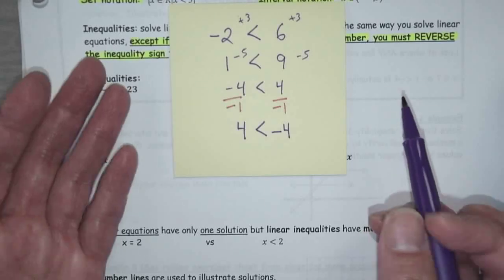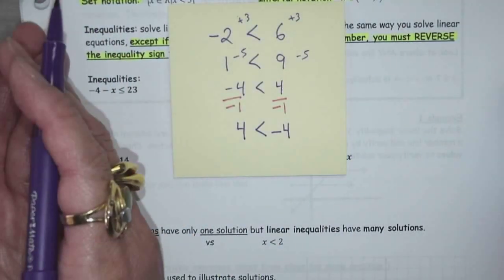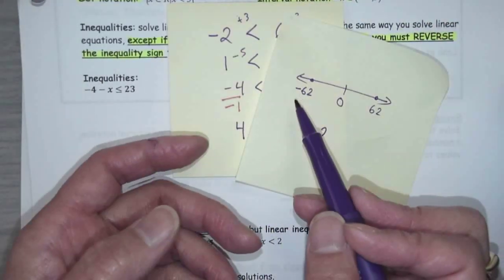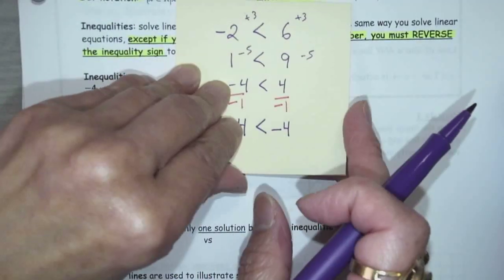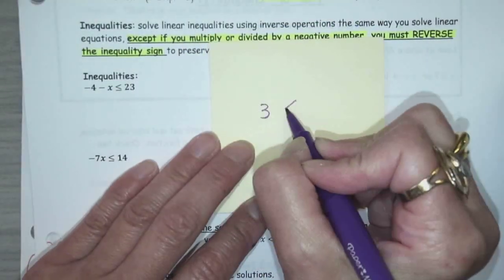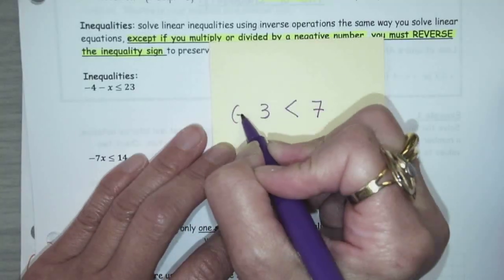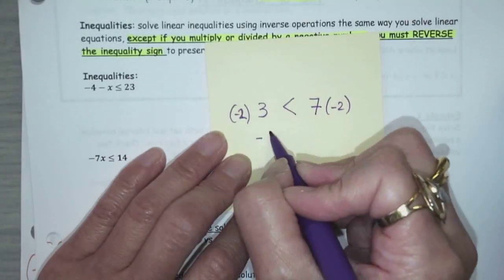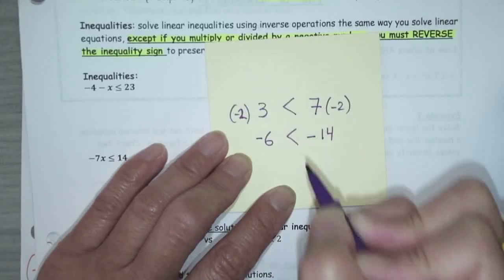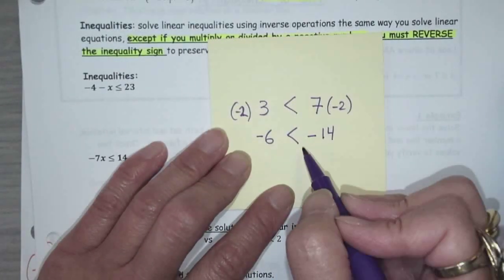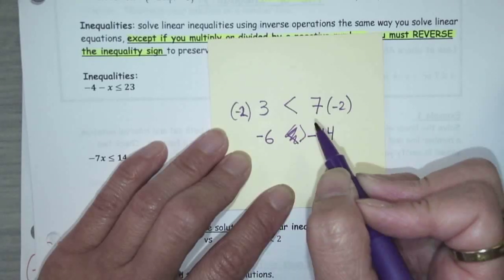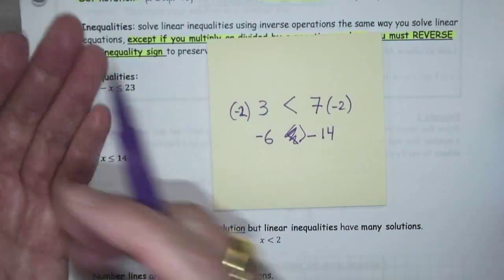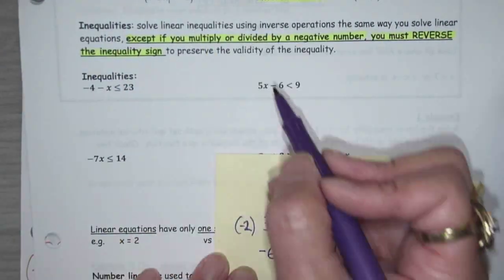When you switch the sides of the number line, a bigger negative number is actually a smaller number versus a positive number. So this was a big number, and when you switch it, now it's a very little number. Does the same thing hold true for multiplying? Try again: 3 is less than 7. If I multiply both sides by negative 2, that makes it negative 6 and negative 14. Is that true? No, because now it should be the other way. Multiplying or dividing by a negative switches which side of the number line you're on, so this needs to flip in order to stay valid.